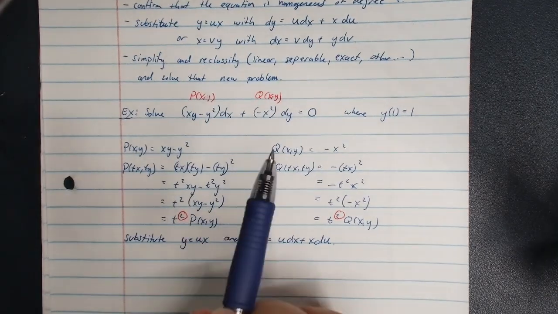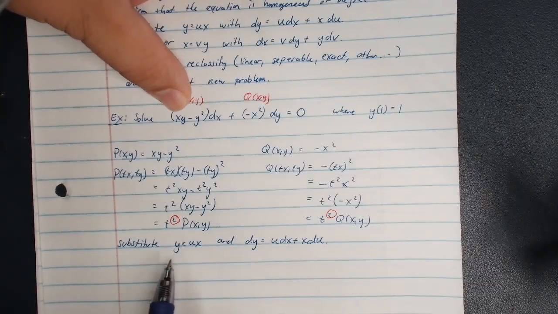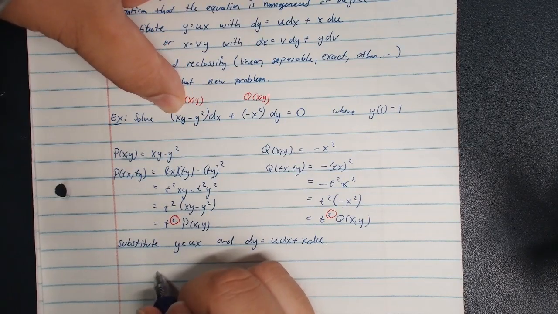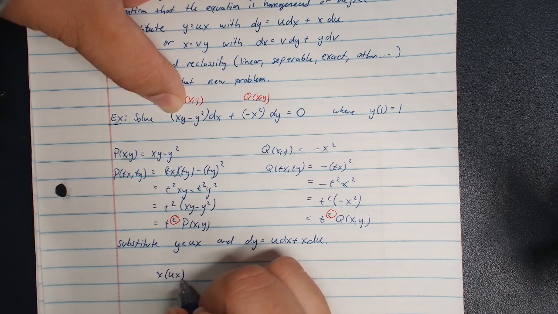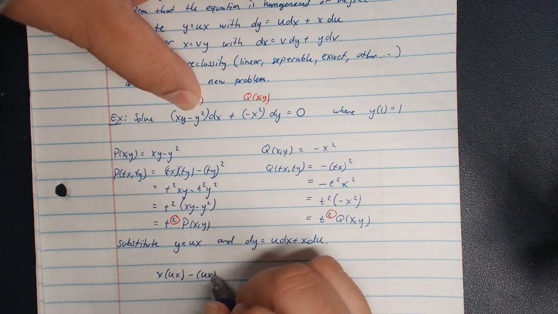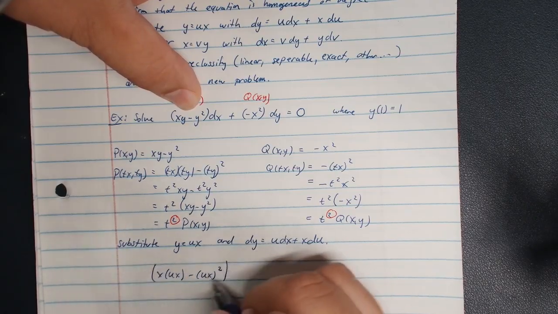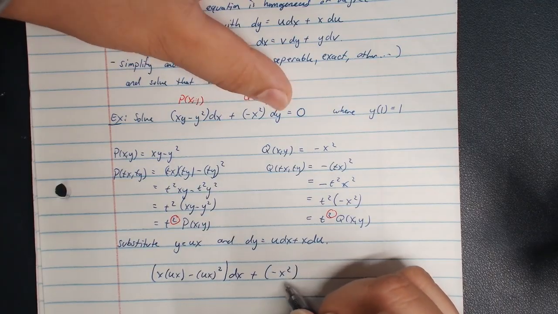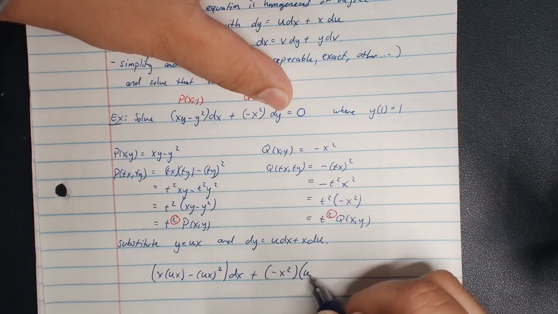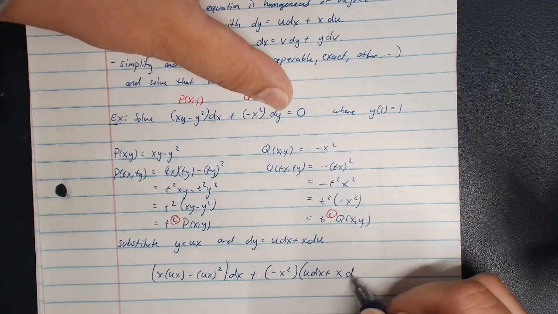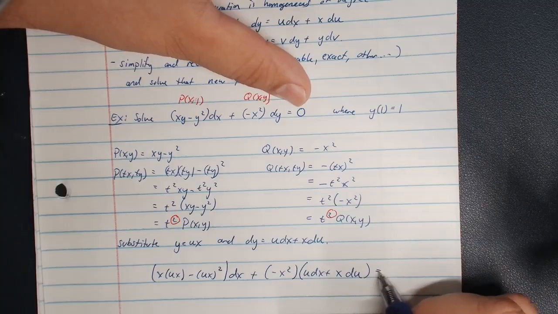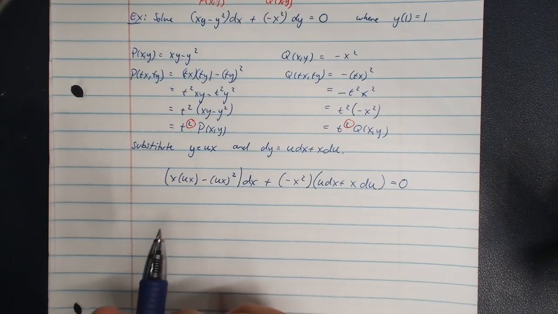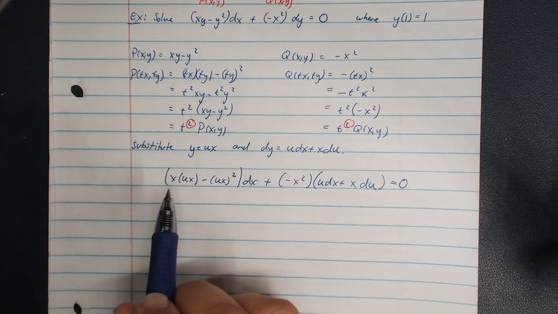All right, so let's go and do that. Our problem looks like this. Anywhere I see a y, I'm going to replace it with ux. So that's going to be (x times ux minus (ux) squared) dx plus a negative x squared times my dy, which is going to be replaced by (u dx plus x du), and of course 0 just stays 0. Okay. So now let's go ahead and simplify this. Let's actually multiply things out and collect like terms. All right, let's see here.